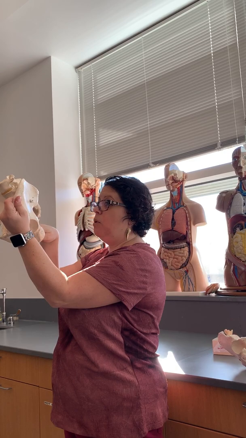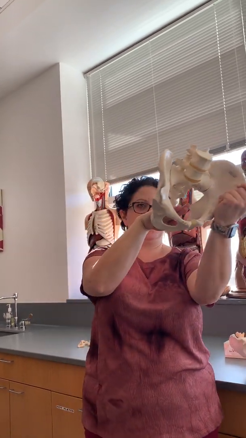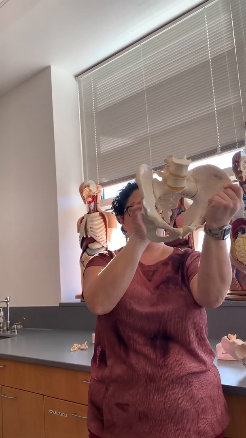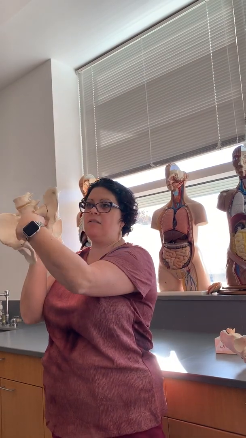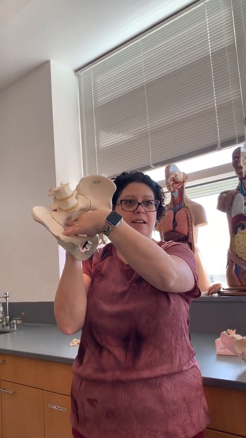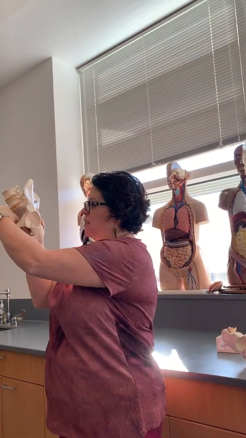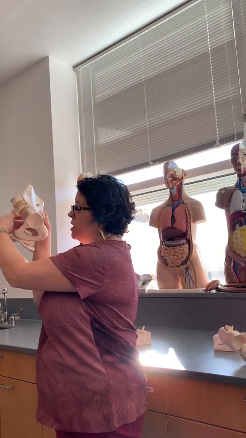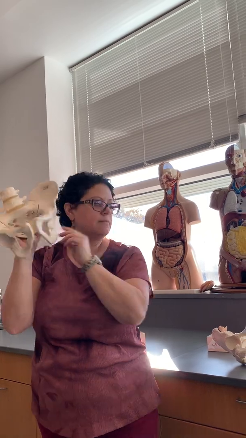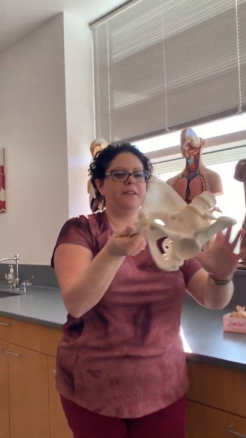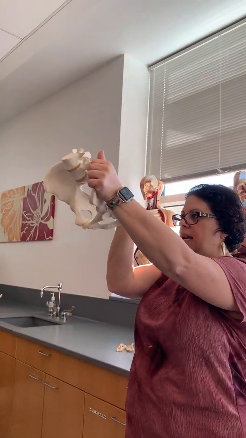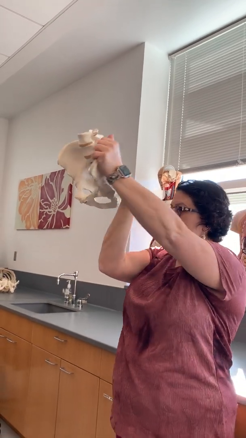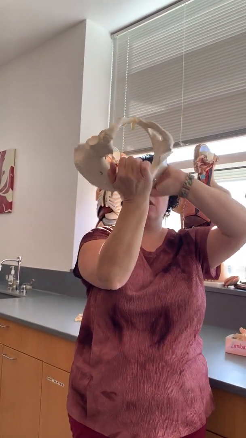See, this one doesn't move. So you can see it's kind of pointing inwards. It would be a lot harder for a male to give birth to a baby. Obviously, they don't have a uterus and so on, but it would be harder for the baby's head to fit through here from the design of the skeleton. Easier for females. This wide area for the baby's head to fit through during labor.